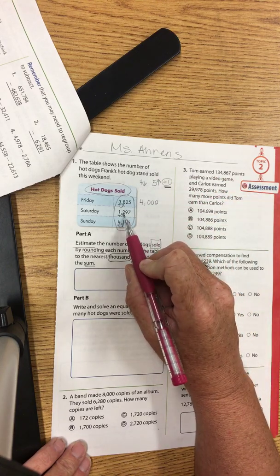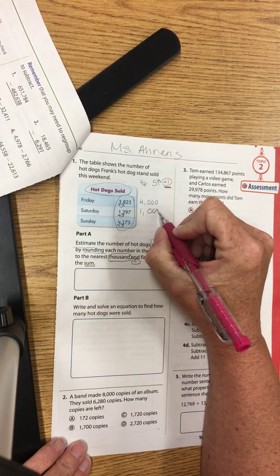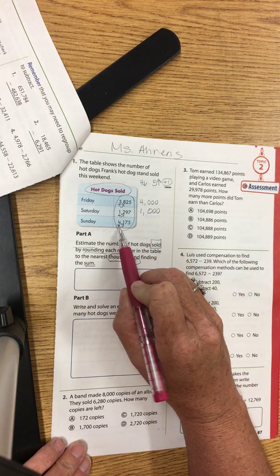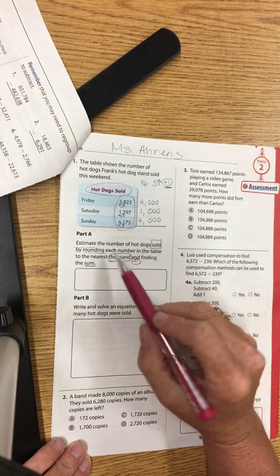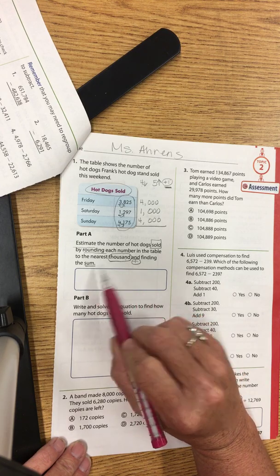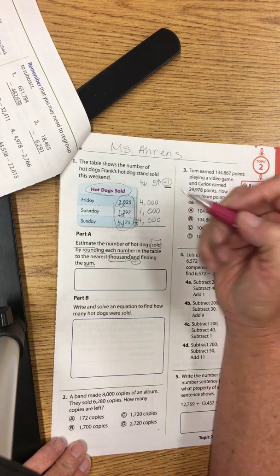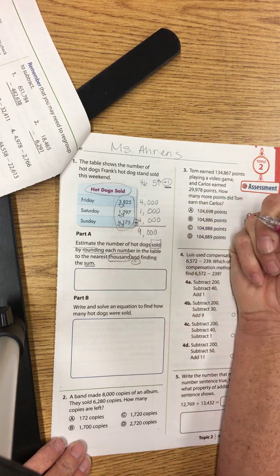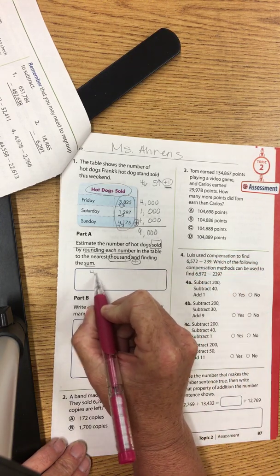We know that 2 is less than 4, so we're going to keep the 1, so we estimate 1,000. We know that 1 is less than 4, so we're going to let the 4 rest here as well, so we get another 4,000. Now I know after I round to the nearest 1,000, I have to find the sum, right? So I have to add all of these together. I'm going to put my addition button. 4 plus 4 is 8, plus 1 is 9. I have 9,000.